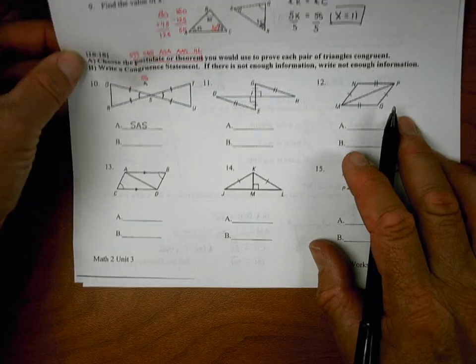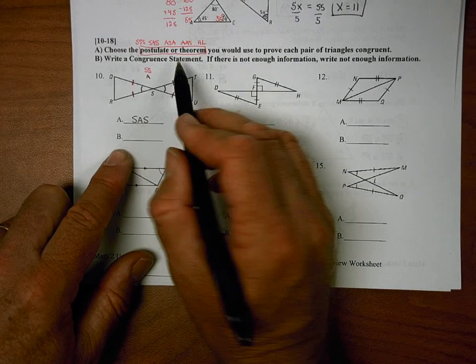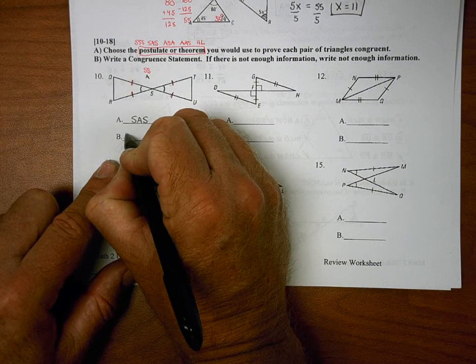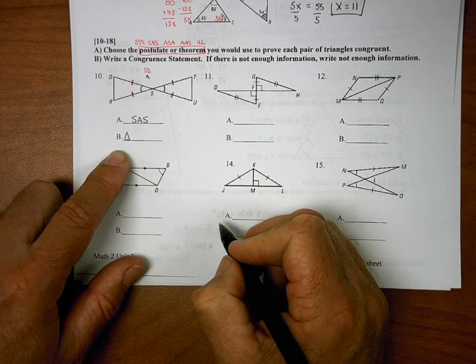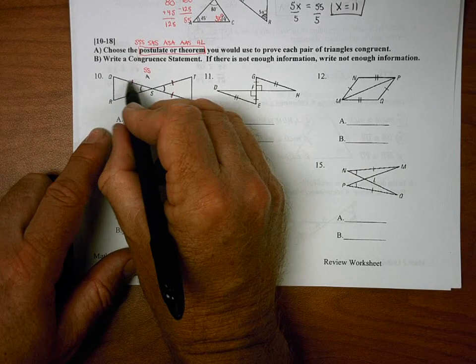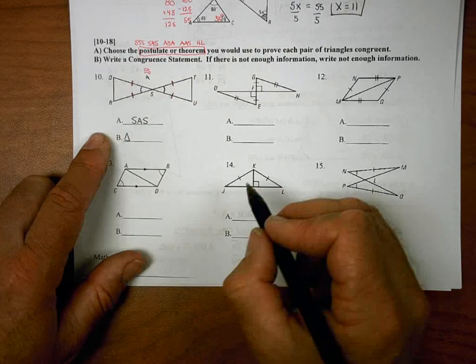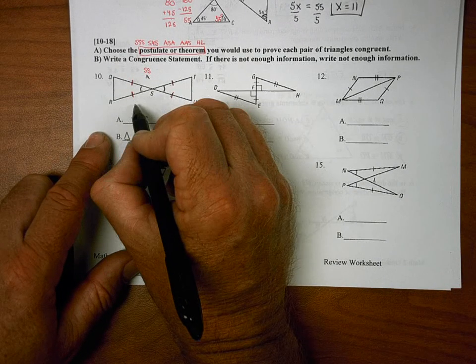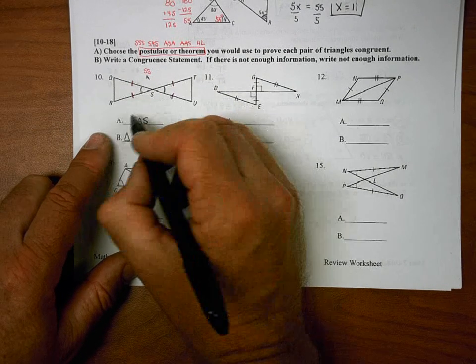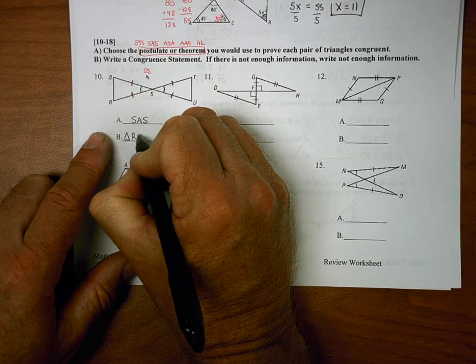And then in B it said write a congruent statement. So I'm going to put the triangle symbol, then I'm going to name the triangle on the left. I have an R, I have an S, and I think that's a Q. I'm going to put those in any order I want. I'm going to go R, S, Q. So triangle R, S, Q.